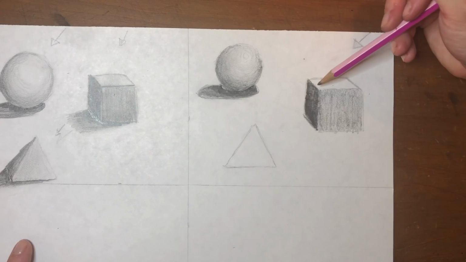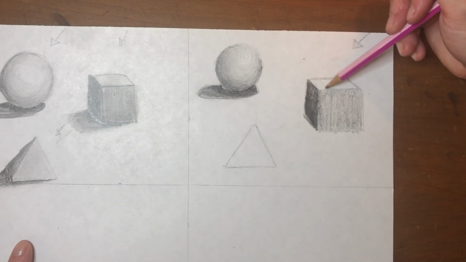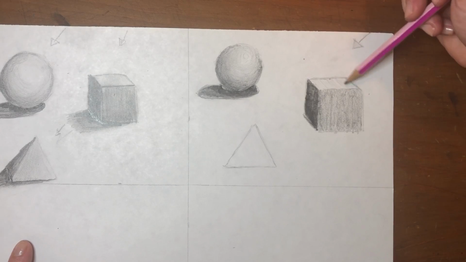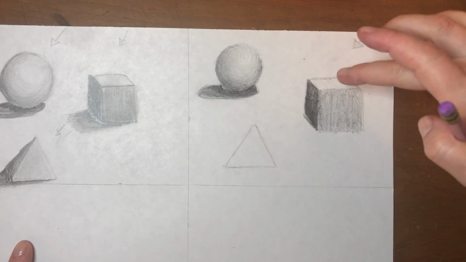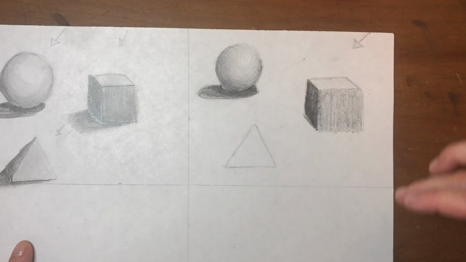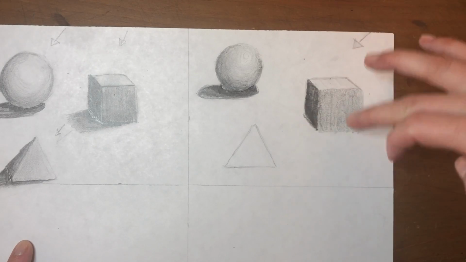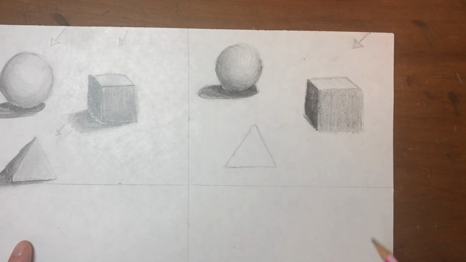Okay, now this one is gonna be my lightest. I'm gonna barely press. And my brush stroke should be a diagonal in the same direction that these diagonal lines go. Let's blend this first, the lightest first. Then we'll blend our medium. Then we'll blend our dark.